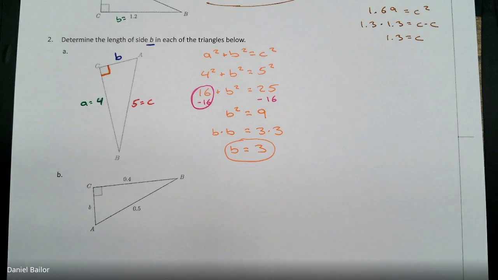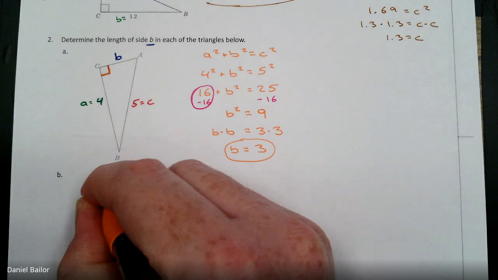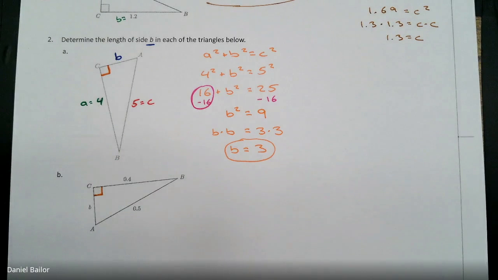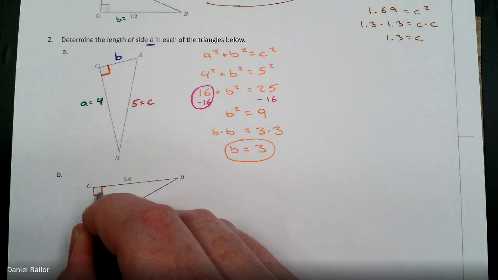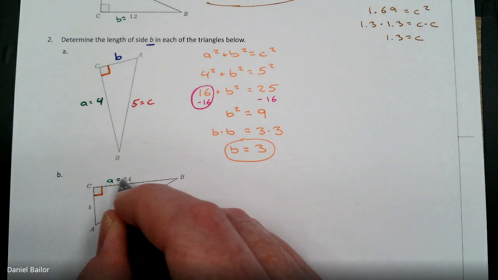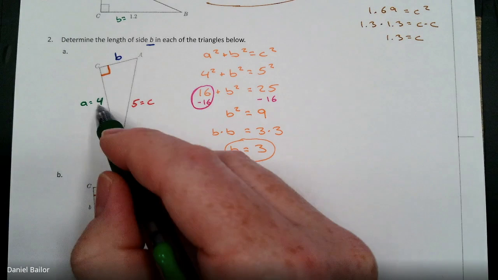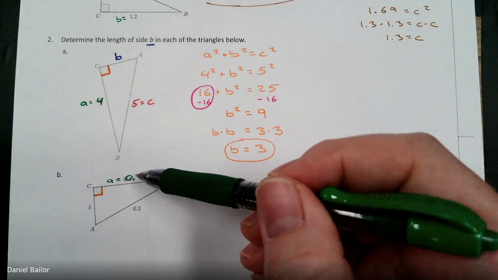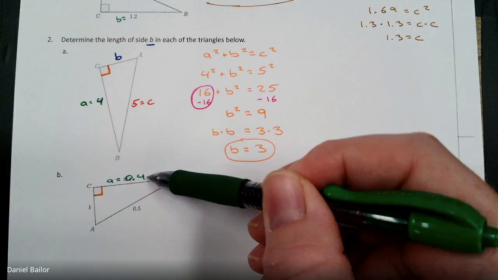Now we do have part B right here, and let's check it again. First, yes, it is a right angle. A is a leg next to the right angle. So here's the right angle. Here's leg A. Leg A is 0.4. Wait, look at that. Up here, A was 4. A down here is 0.4. So it looks like the only thing that changed was the place value.